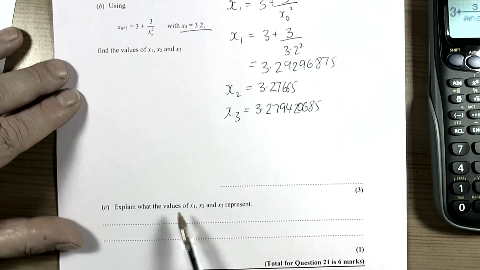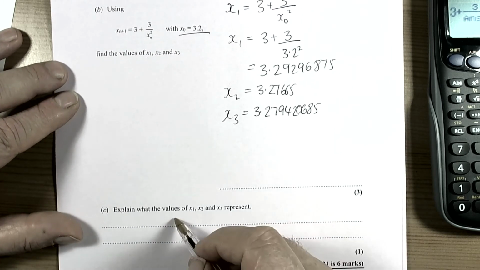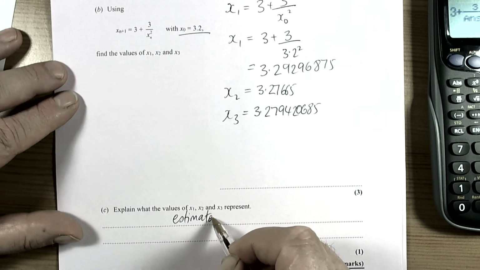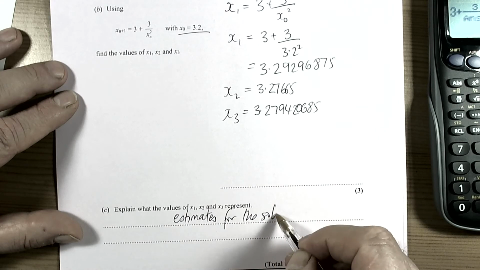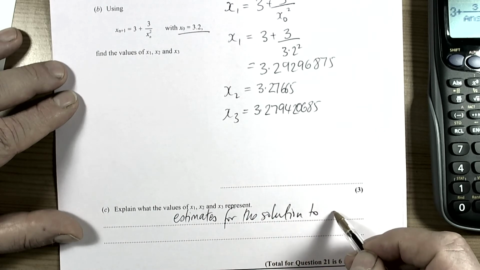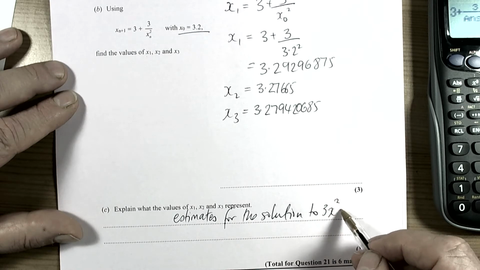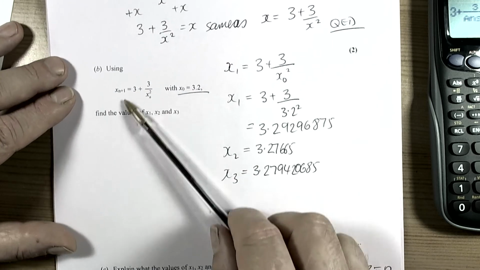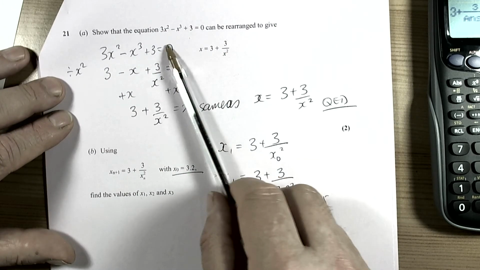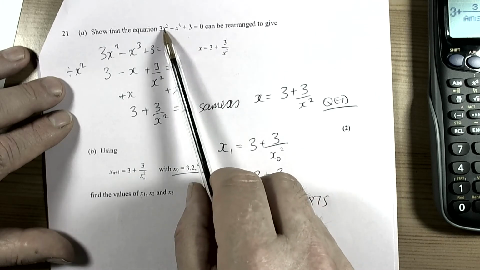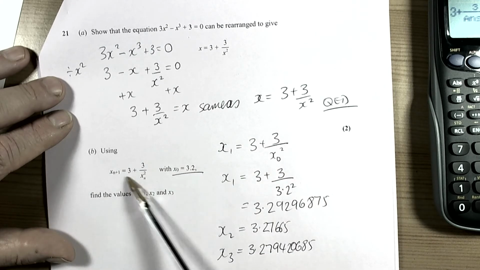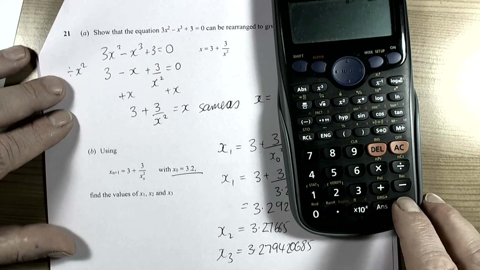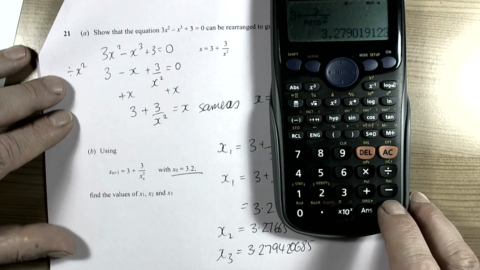It then goes on and asks you, explain what the values represent. Well, they're estimates for the solution to 3x squared take away x cubed plus 3 equals 0. Because basically an iterative formula like this is used as a way of solving equations where we don't actually know the exact value, and we can use this iterative formula then to sort of converge onto it, because if we keep pressing our equals key, then what we'll notice is eventually the numbers don't really change.